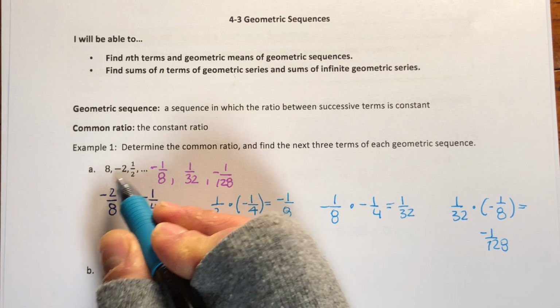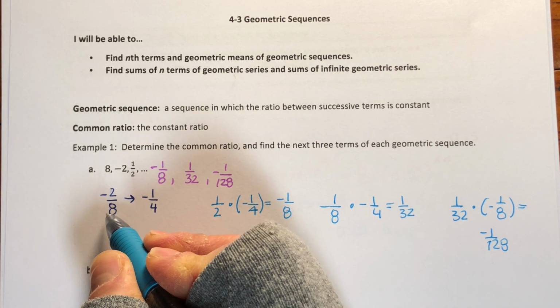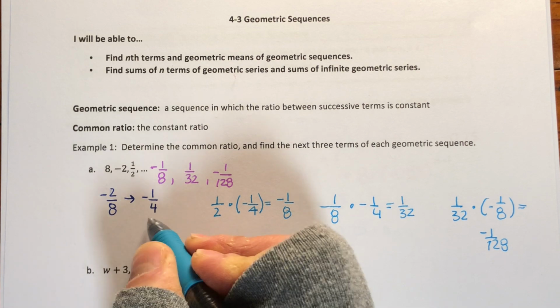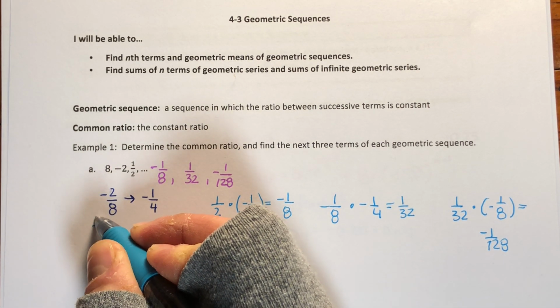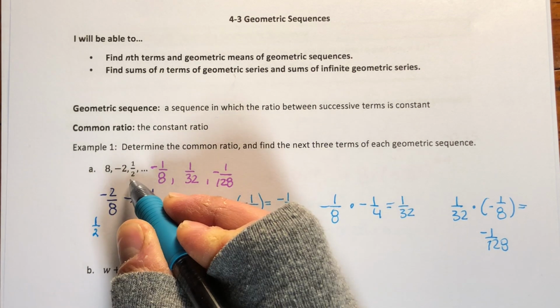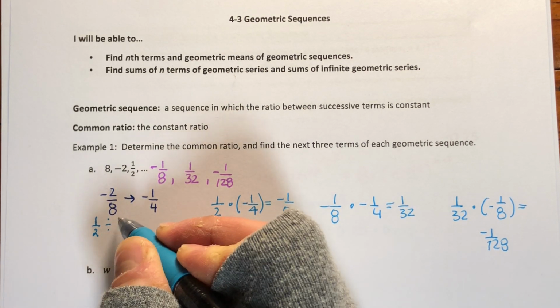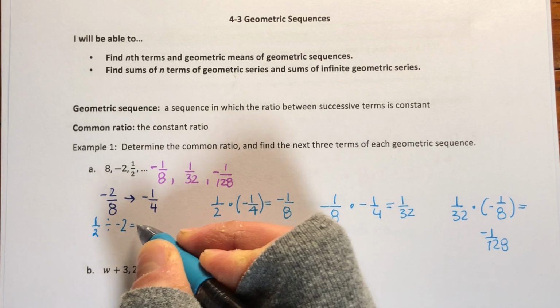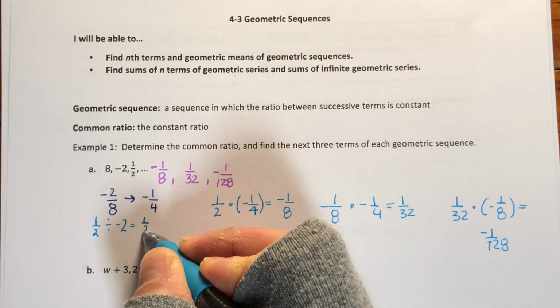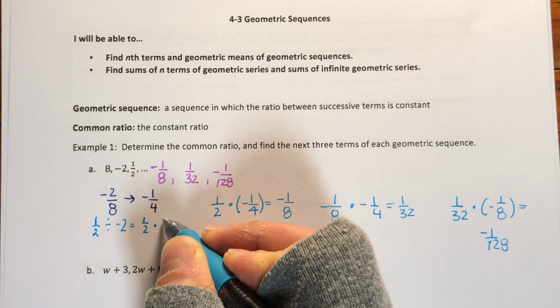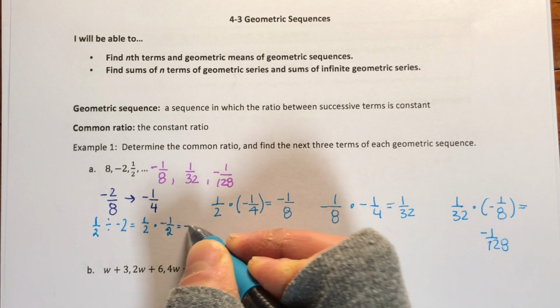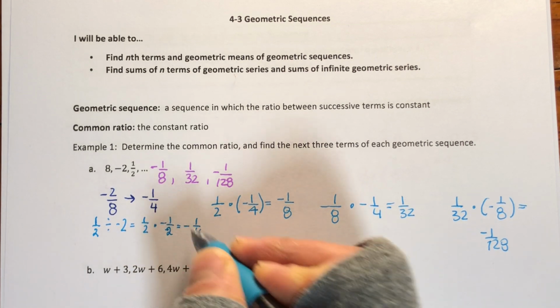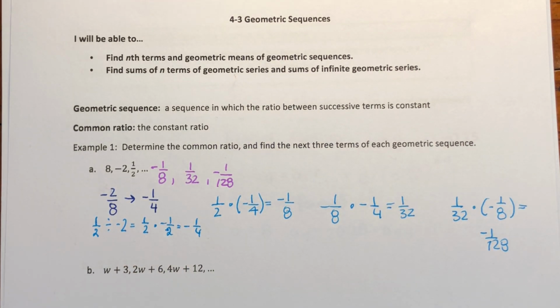So notice I took -2, divided it by 8, and got -1/4. I assume that this was the answer, but you should try one more. So if I take 1/2 and divide it by -2, you know that division is multiplication by the reciprocal. And notice how convenient, -1/4. So the common constant ratio is -1/4.